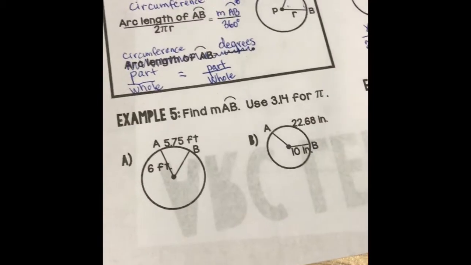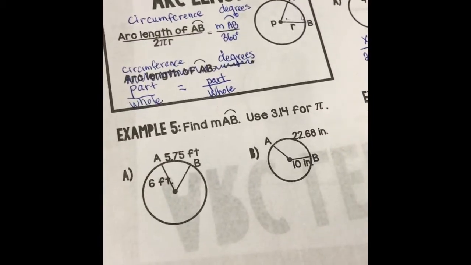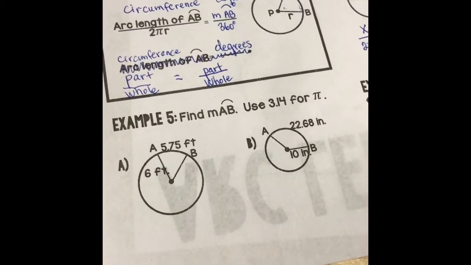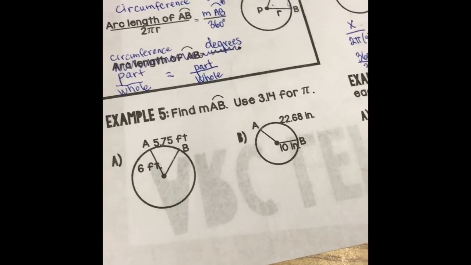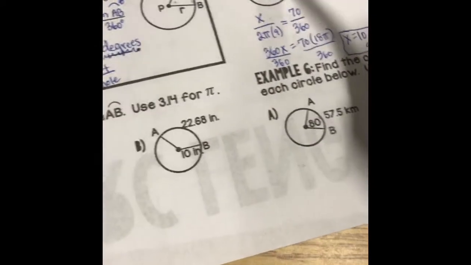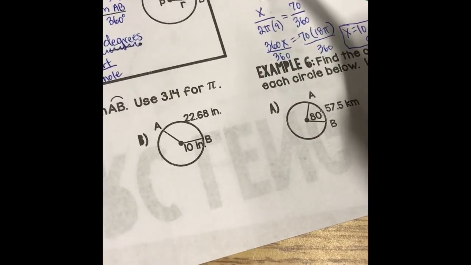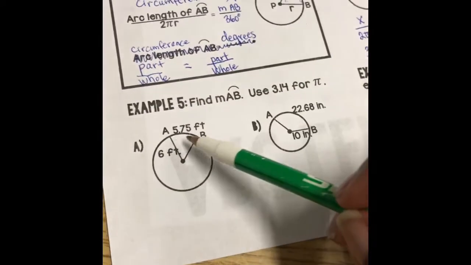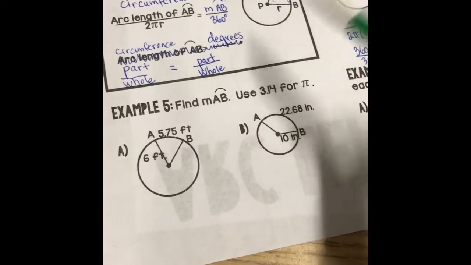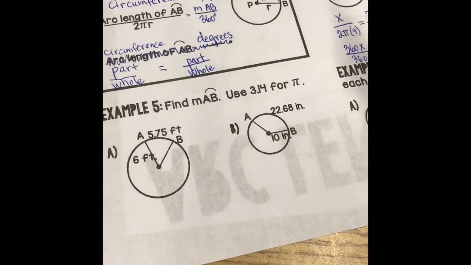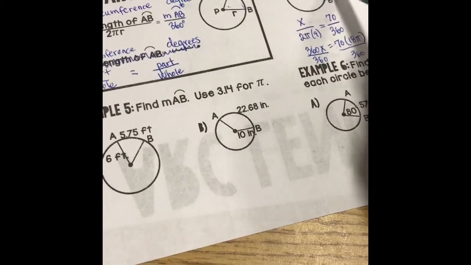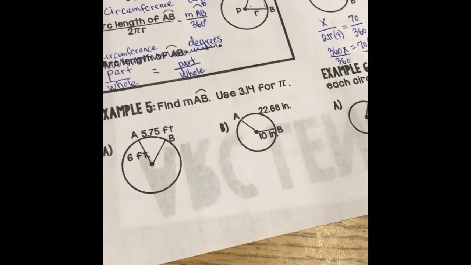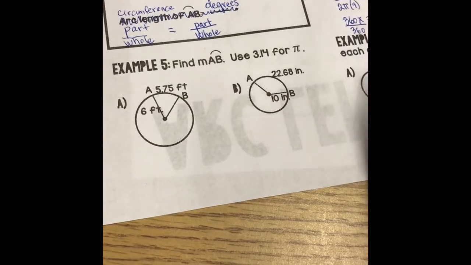Let's look at example 5. Here, they're giving us: find the measure of AB. Now we're finding, instead of the length in feet, yards, meters, miles, whatever, they want us to find the degrees. So we're still going to use the same part over whole equals part over whole. This equation right here. It's just different things that we have missing this time.